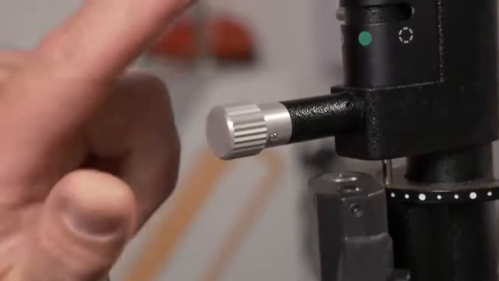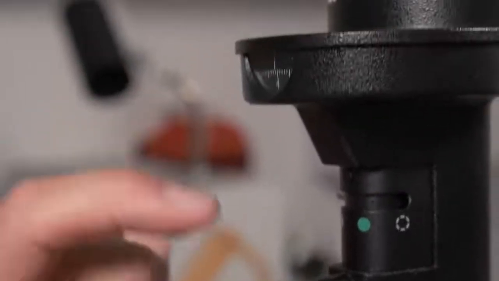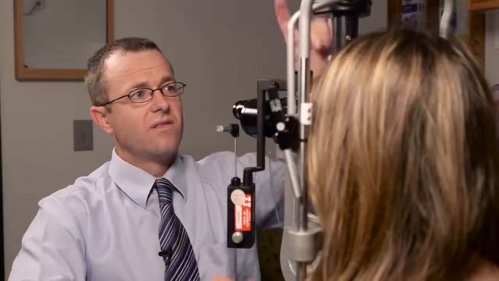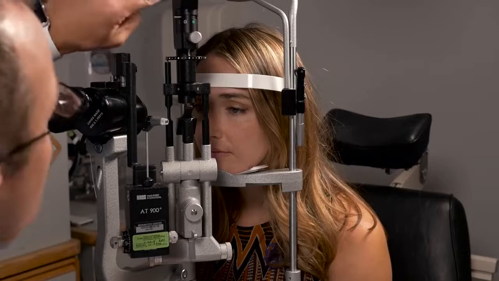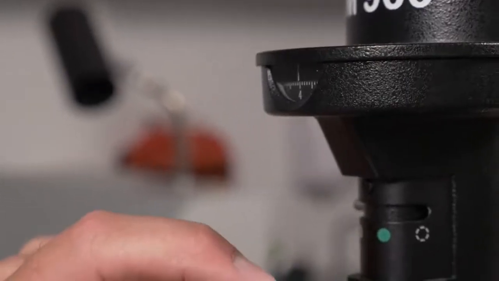Also at the top here, it gives a size of the beam. So this increases the width, this increases the height. The knob that's up here at the top increases the height of the beam. On the slit lamp itself, it actually gives a millimeter measurement.